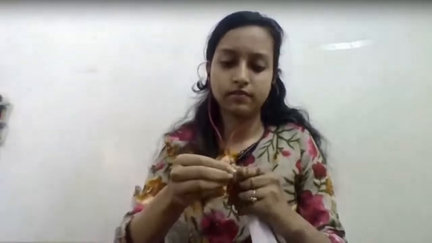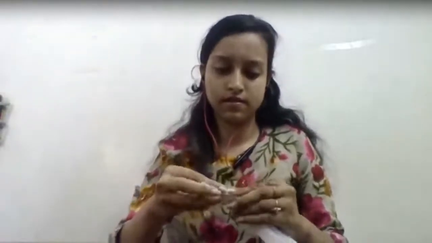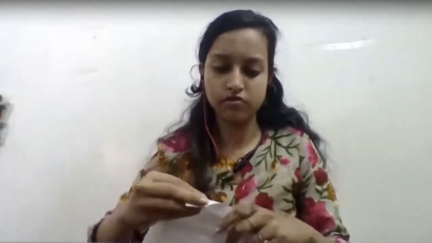Now let us look at something which is, I'll just make one fold here, like that. I've made a diagonal fold to try and show you one of the models that we've seen.